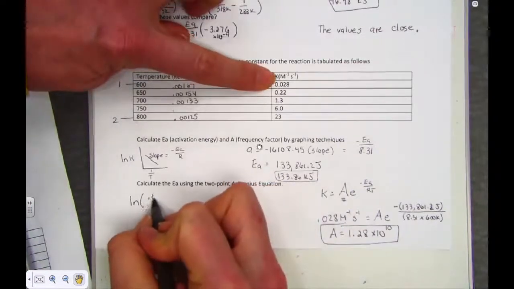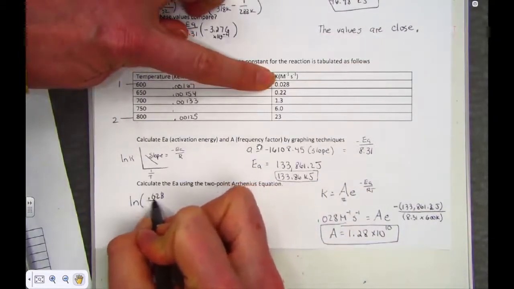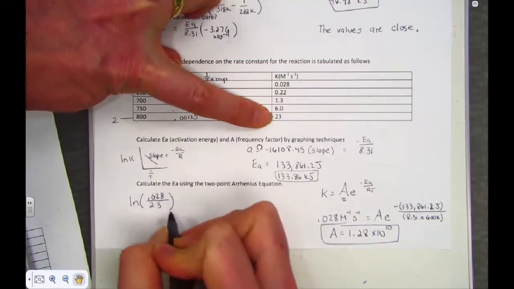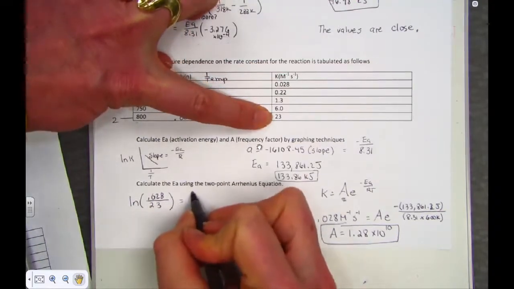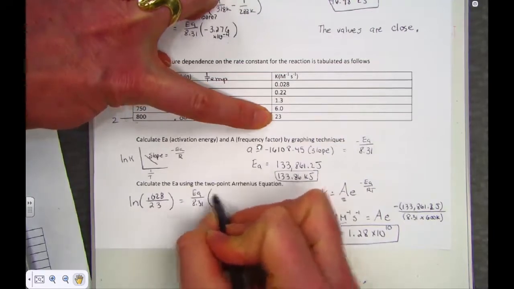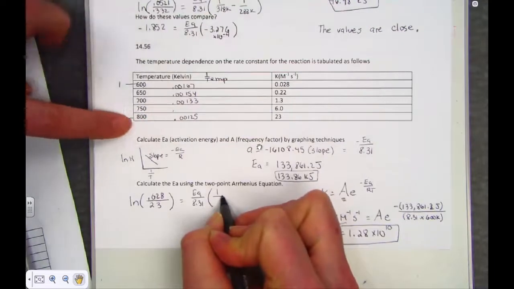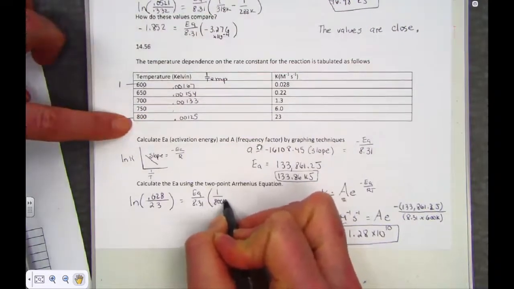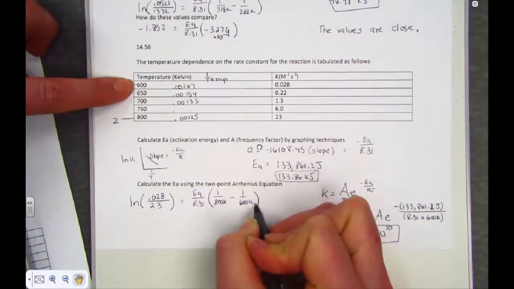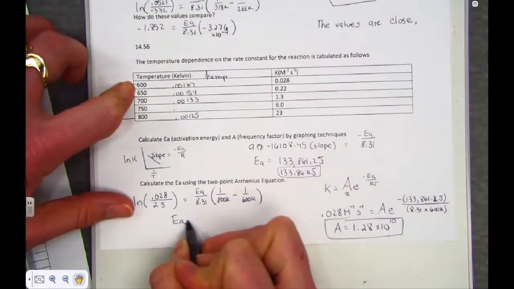So the first constant, 0.028 from the first trial, and all the way to the bottom, so I get a nice representation of a true line, 23. That's EA over R times the reciprocal of T2 in Kelvin minus T1 in Kelvin. Solve for EA.